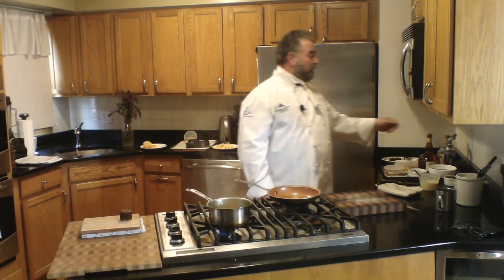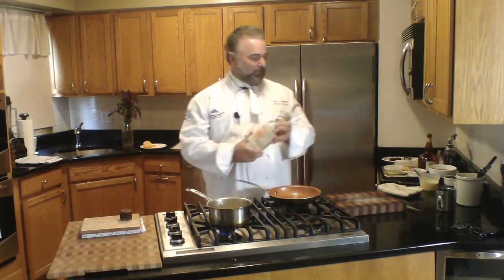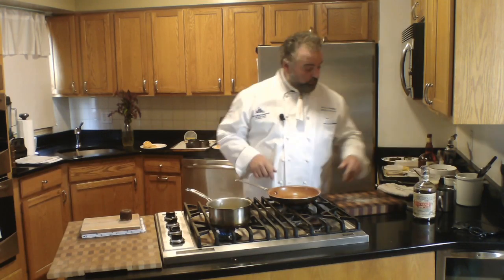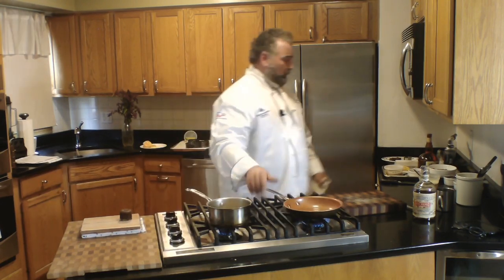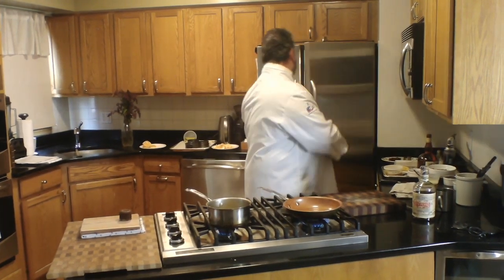So the idea behind this was really two things. One was the idea for banana and an opportunity to use dampapa, the rum that we have here. So what we're going to do is a little bit of banana here. I'm going to put a touch of butter in my pan.